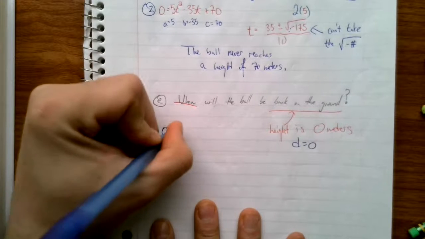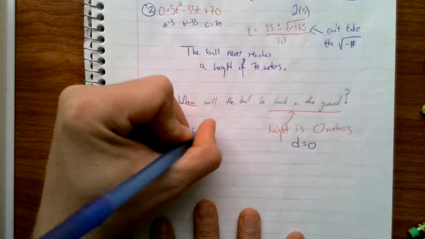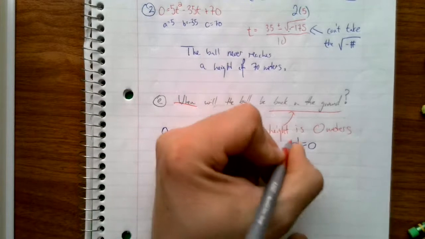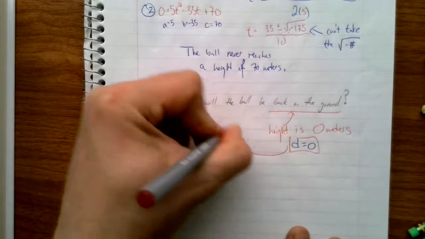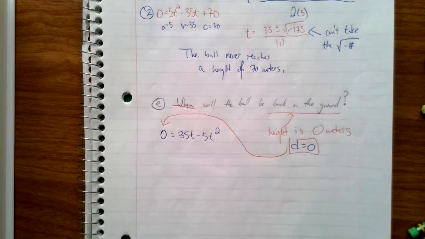So this will just be written as 0 equals 35t minus 5t squared.